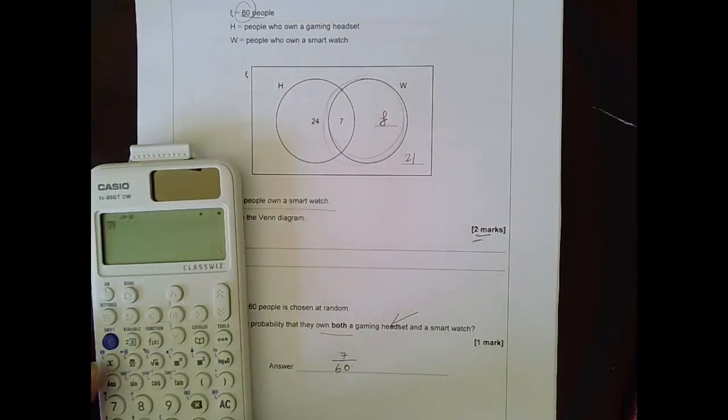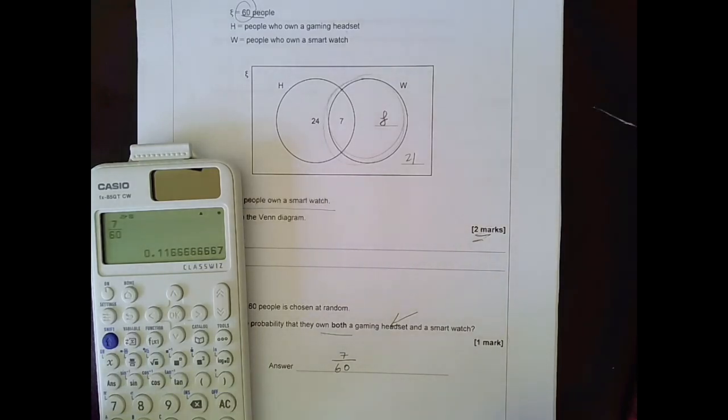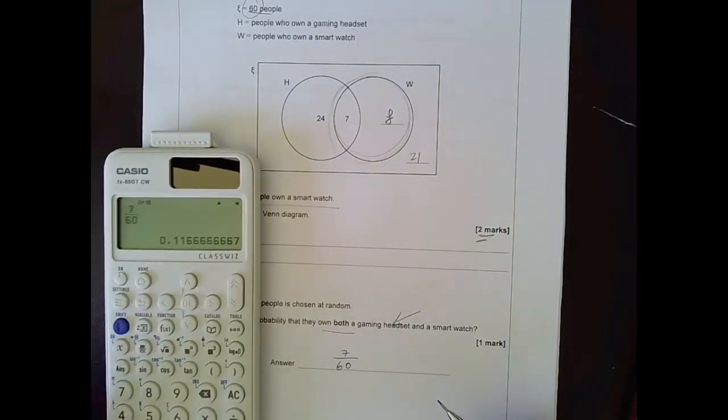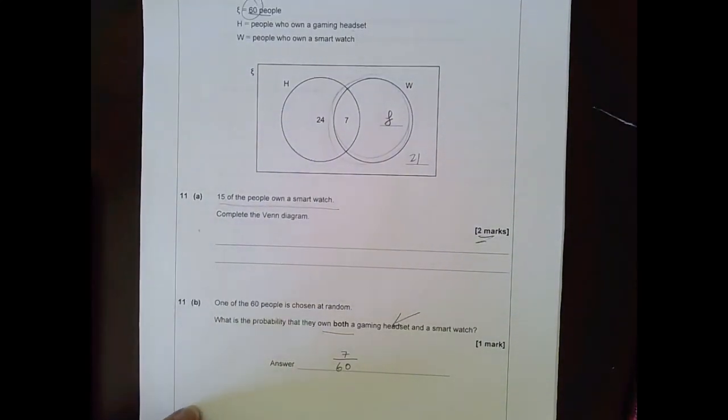Some people tend to be obsessed and would like it as a decimal. That's fine too, but then it's not a whole number. It's an approximate value. So I leave it as a fraction for now. And another 1 mark. Why fancy about it? So, and then next one.